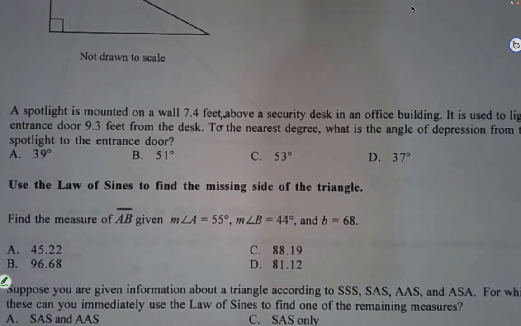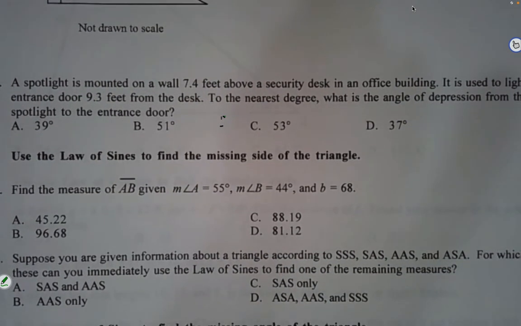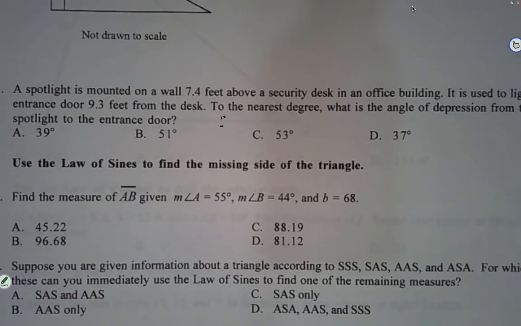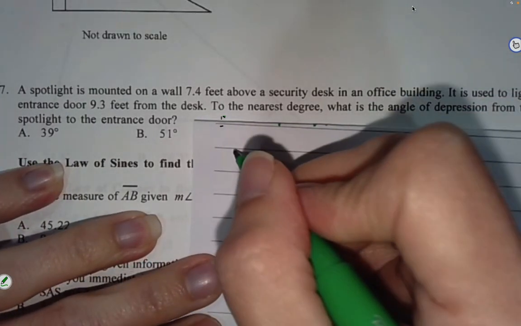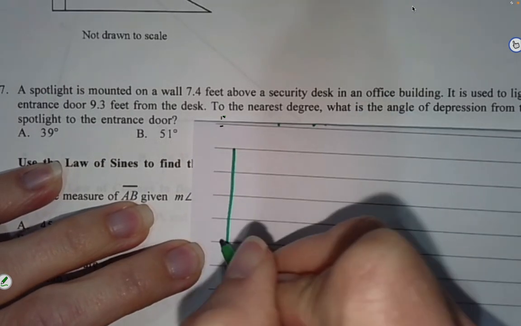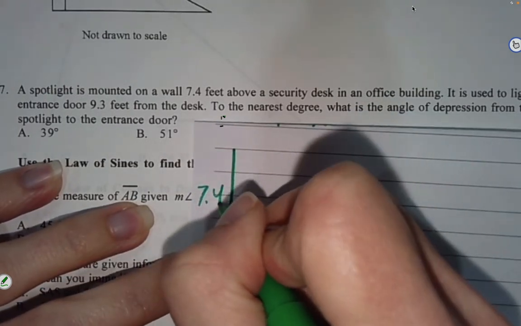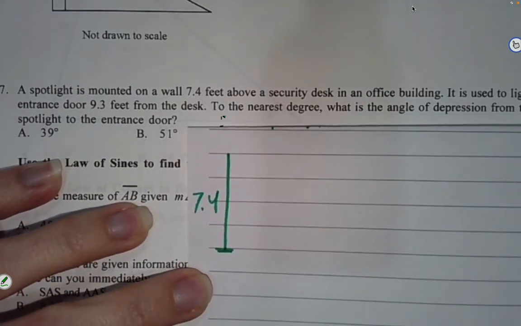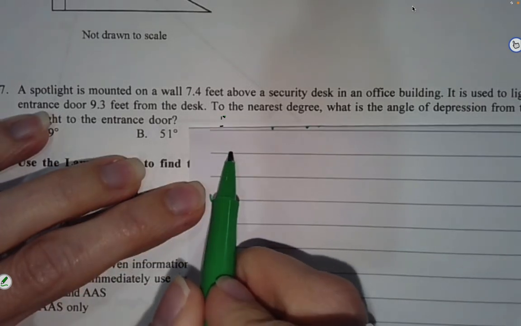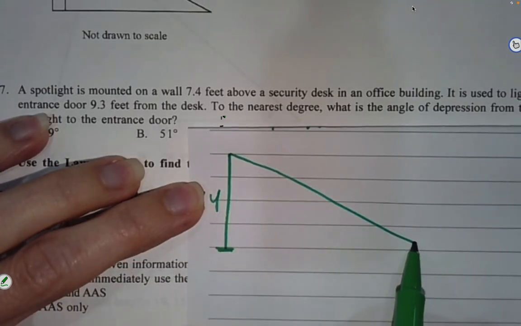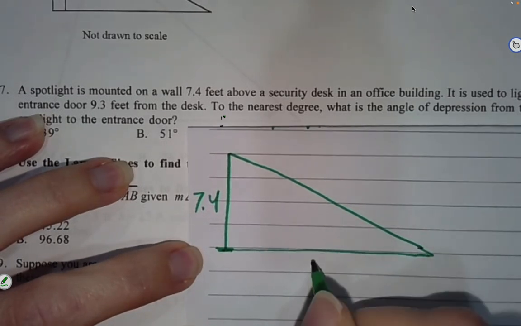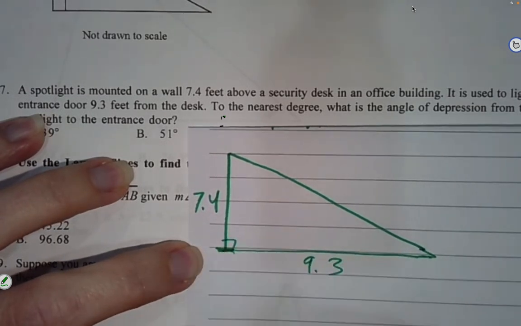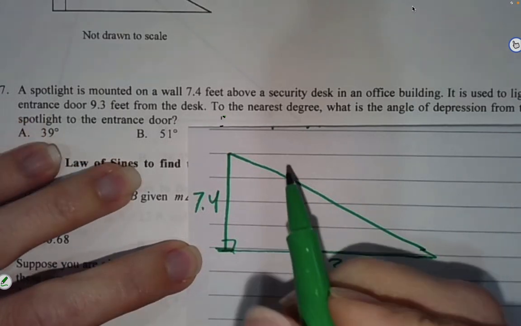Now my next one, we're looking at a spotlight from a door and on a wall. So I'm going to draw my picture. It says that it is 7.4 feet. This is my desk. So 7.4 feet above a security desk. It's used to light an entrance. So it shines this way. Here's our entrance. And that's 9.3 feet from the desk. Makes a right angle. What's the angle of depression?